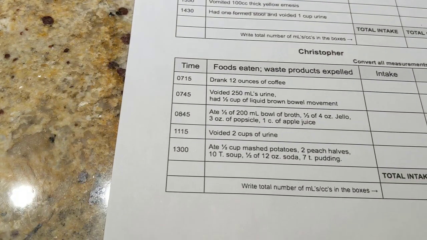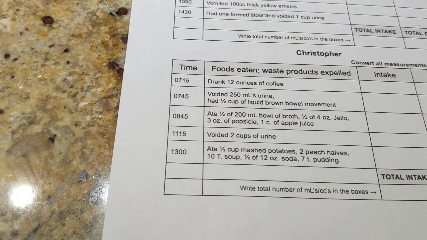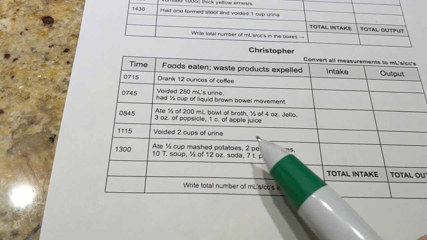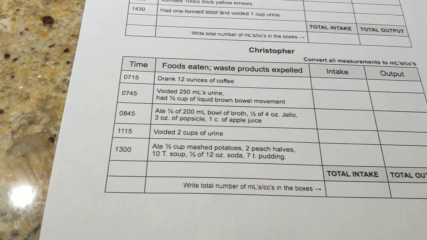Next we go down and work on Christopher's numbers. Again, it's intake and it's output, and then there's our trick down at the bottom with the potatoes and the pudding. Those are not liquids. And everything's pretty much the same here. Remember though, everything has to be converted into milliliters, and then we're totaling the boxes at the end.